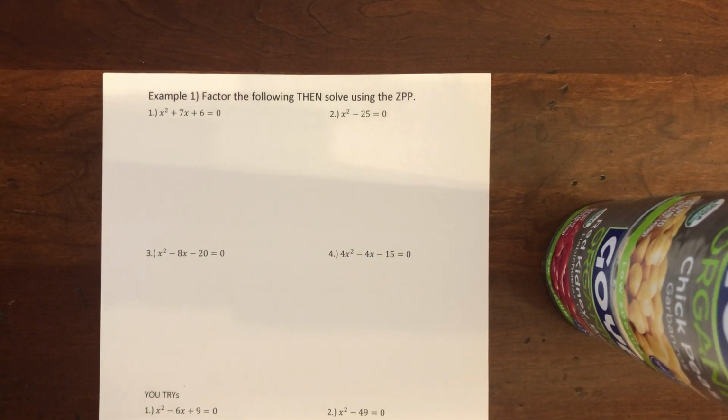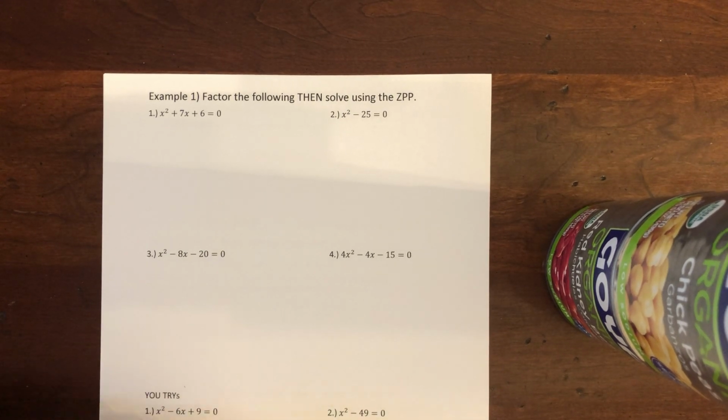Hello, and welcome to the second video on the ZPP, the zero product property. Today we're going to add the extra step of going through and either playing the game or the AC method to factor these things, and then we'll use the ZPP to solve.